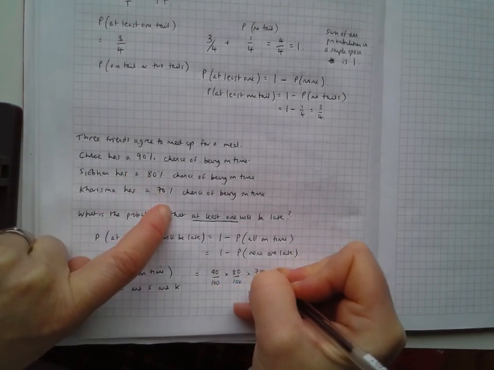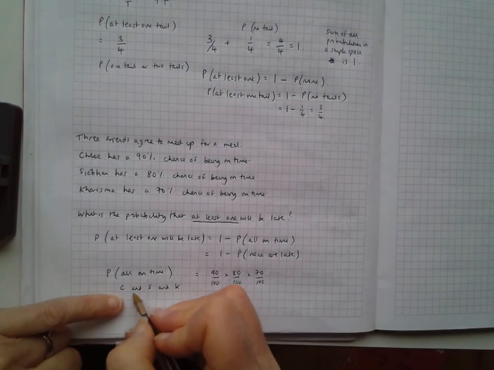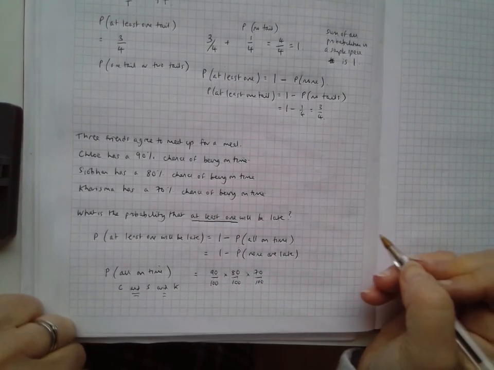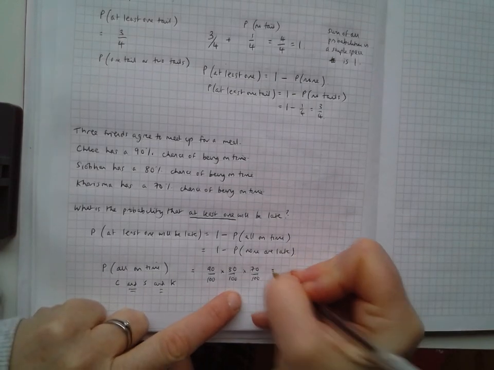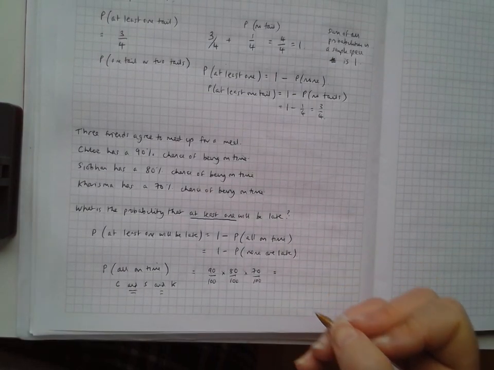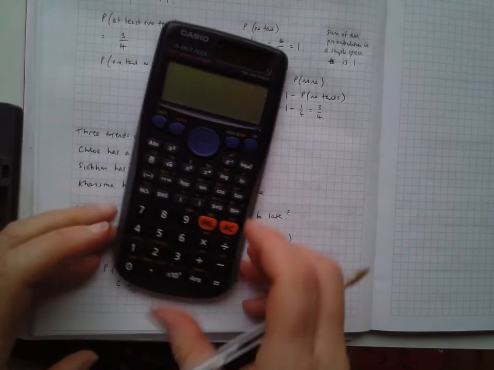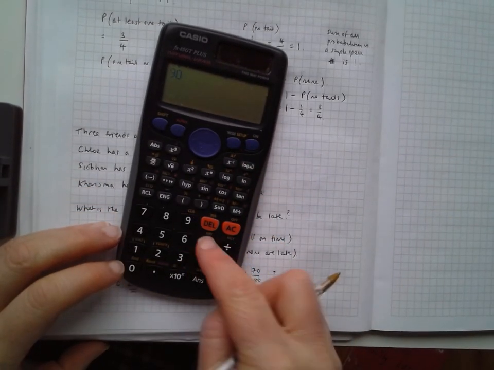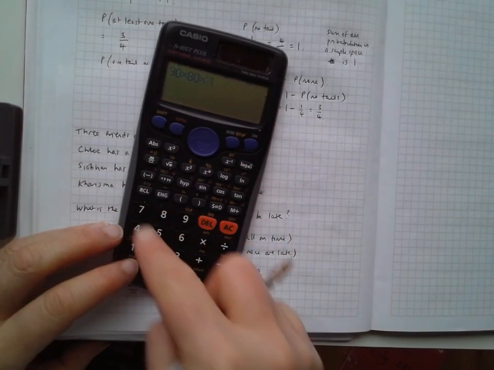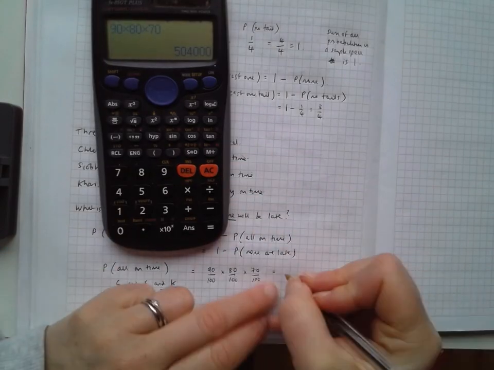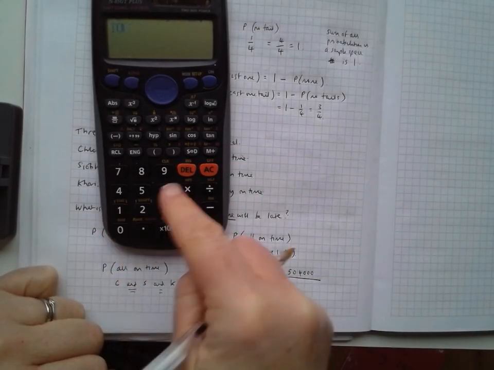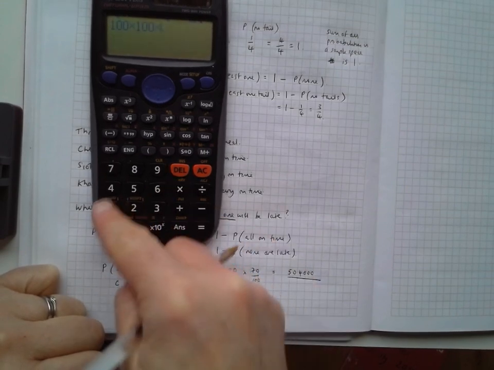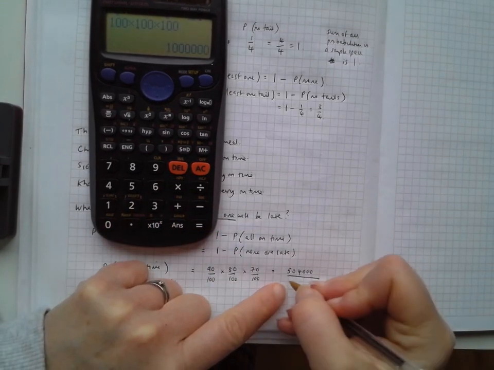Why am I multiplying? Because of this "and". Chloe's on time, and Siobhan's on time, and Charisma's on time. So the probability that they're all on time is going to be 90 by 80 by 70, which is 504,000 over 100 times 100 times 100, which is 1 million.